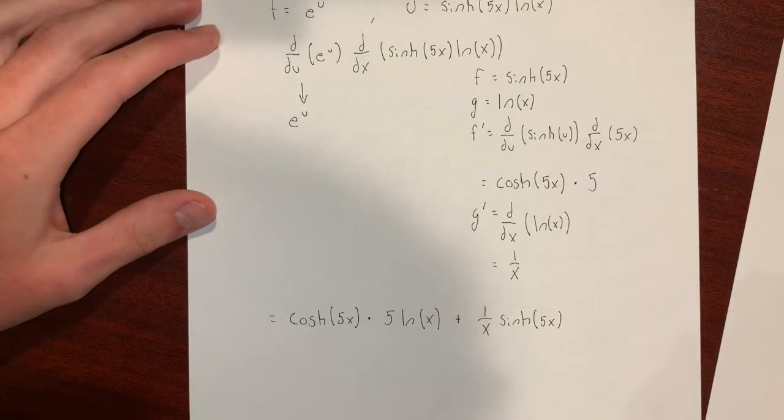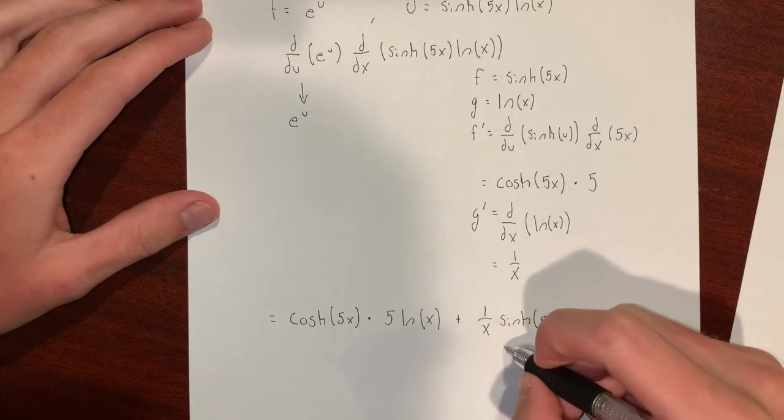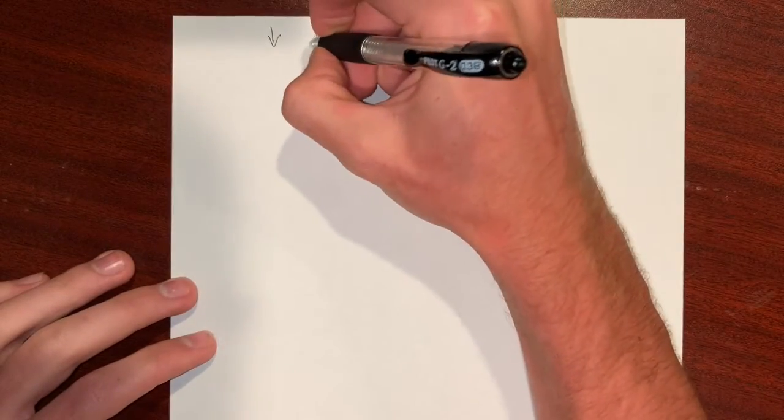And then this part, we're going to want to switch around a little bit. So I'm going to put this on the next page. And that we can simplify. I'll write it out again.